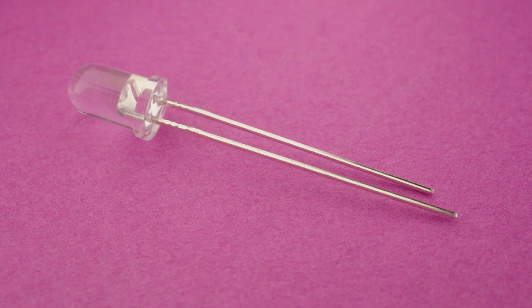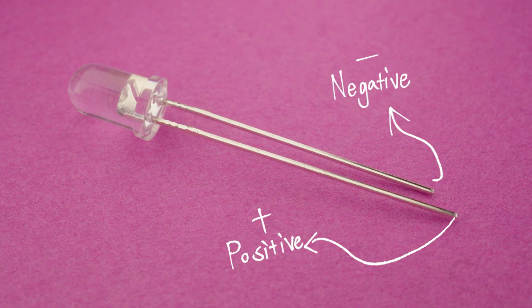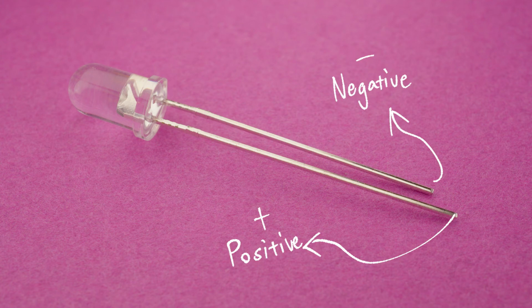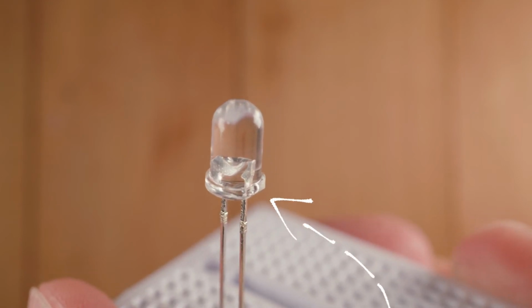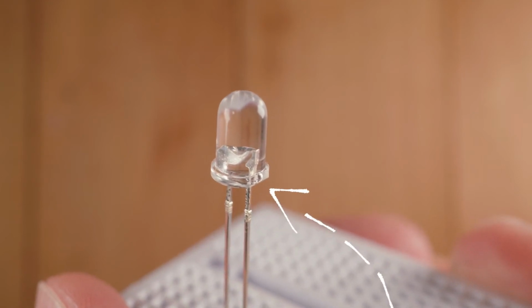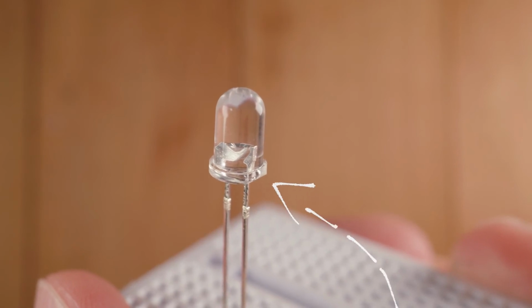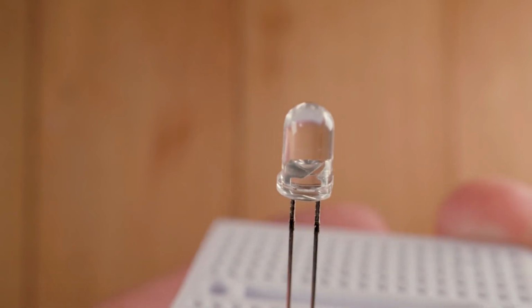And the way that you can tell on an LED which side is which is, again, by looking at the legs. The shorter leg will be the negative side. So just like capacitors, if you take a look at the legs, the shorter side is negative, the longer side is positive. And if you look on the top of the LED, you're going to see a flat edge, and that is the negative side of the LED.